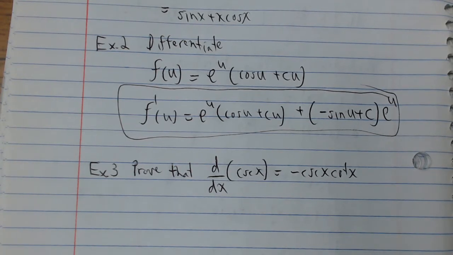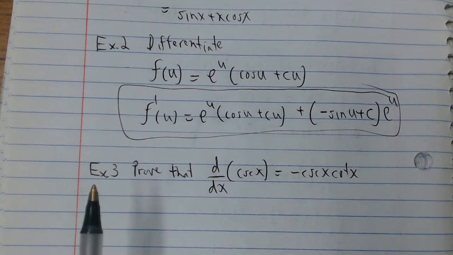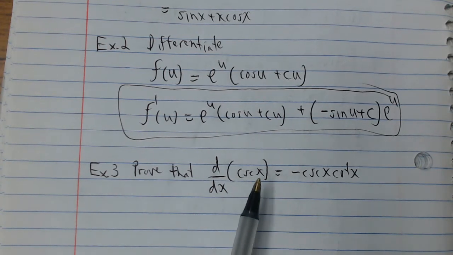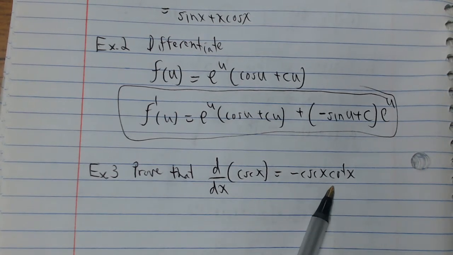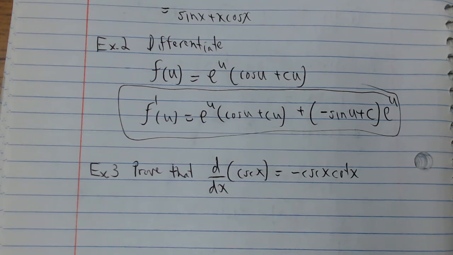Notice how this question isn't specifically saying you have to use the definition of a derivative. It's just saying you can't use the fact that the derivative of cosecant is negative cosecant cotangent; you need to show this. But we can also use the fact that, for example, the derivative of sine is cosine, or the derivative of cosine is negative sine, and so on.